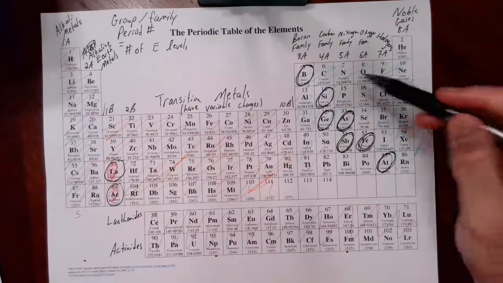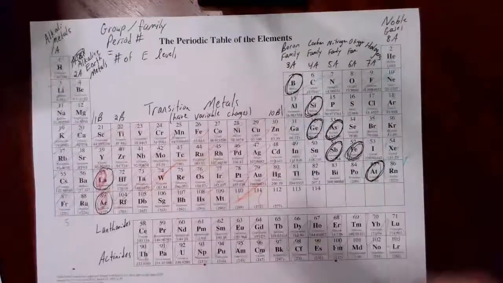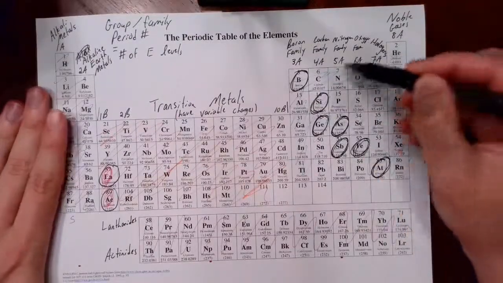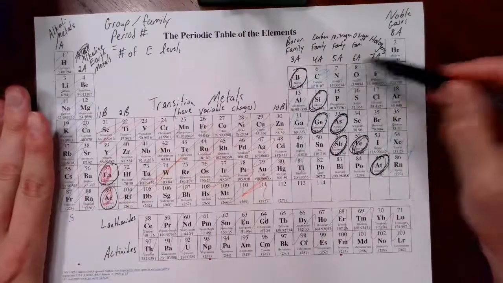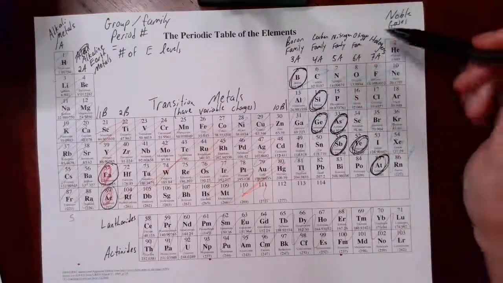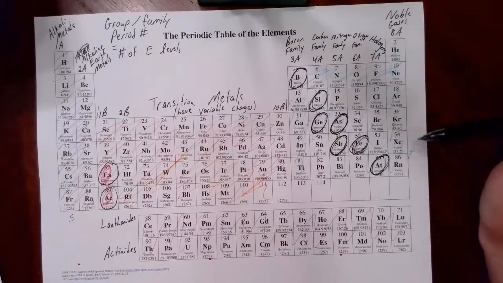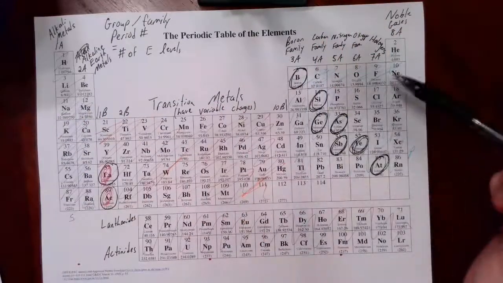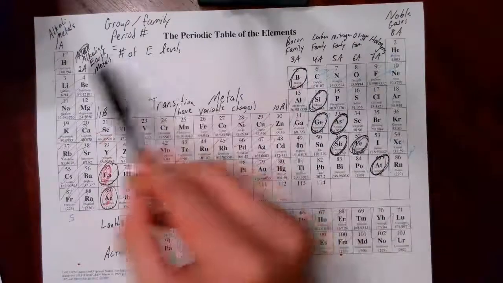Now once I separate the metalloids out, everything in this area up here are nonmetals. So carbon, nitrogen, oxygen, fluorine, bromine, this entire little section, they are nonmetals. Everything else that you can see that's not a nonmetal or a metalloid is a metal.